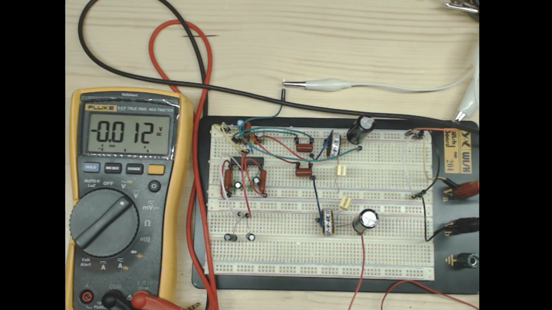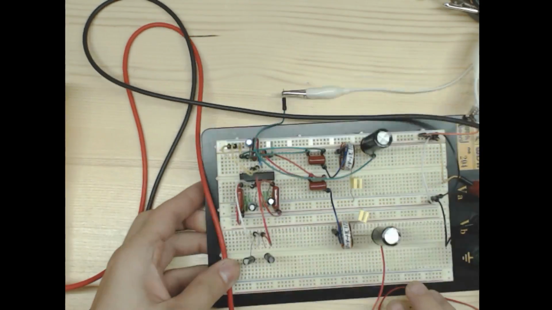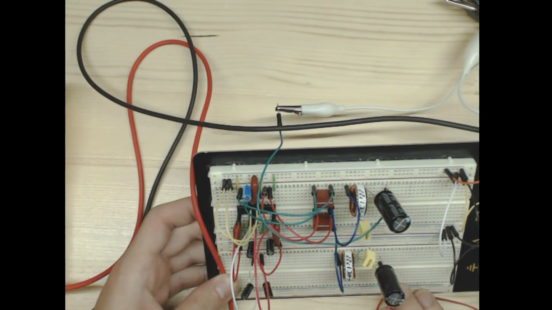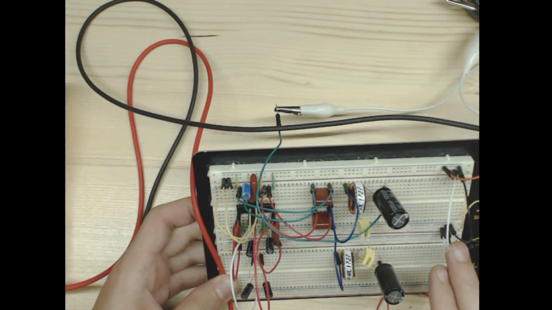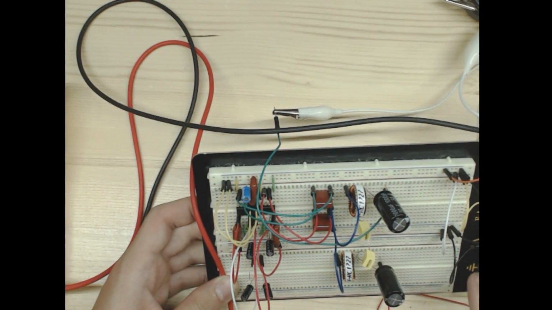Okay. Let's check. Ground connected to ground.